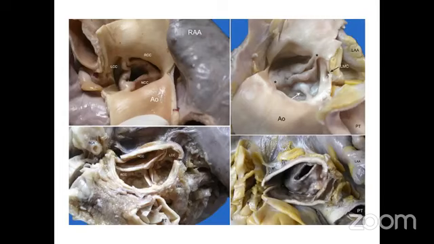We have just opened out the ascending aorta, and all these are abnormalities of the aortic valve producing severe degree of aortic stenosis. So here we have an aortic stenosis produced by chronic rheumatic heart disease.